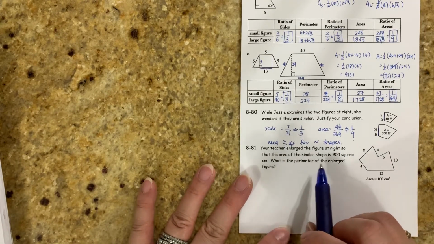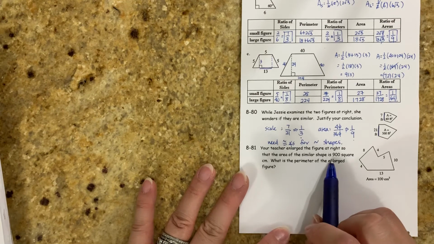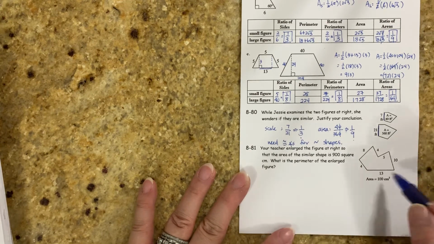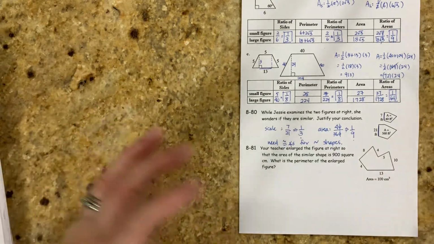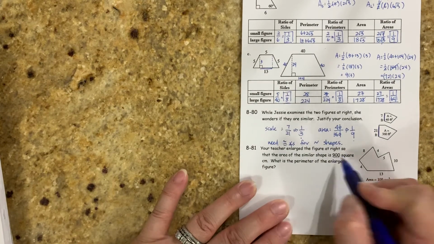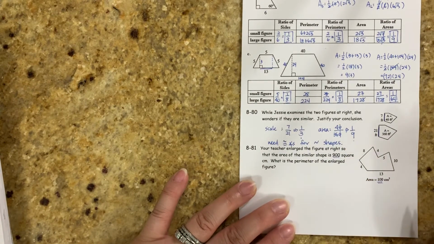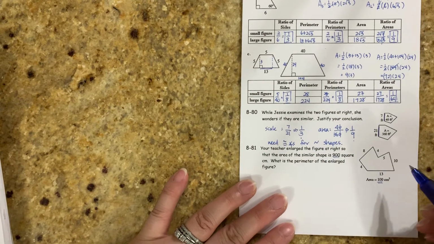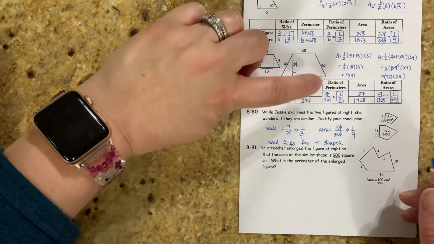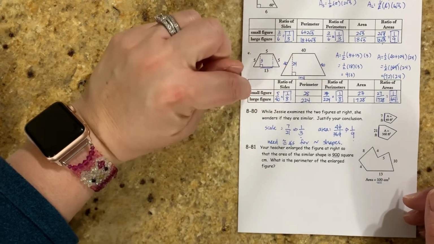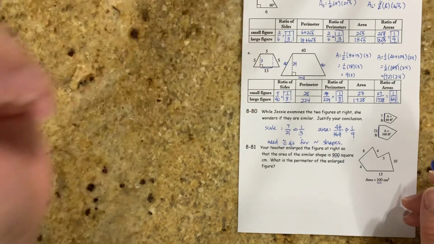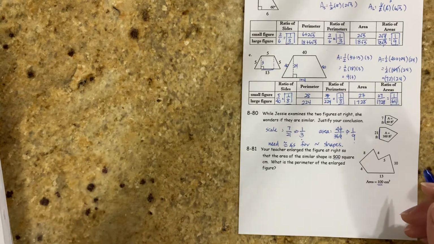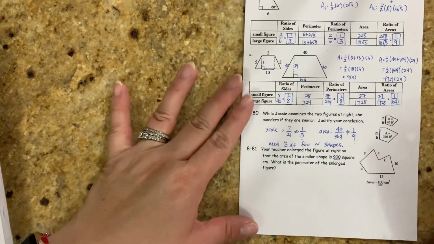Your teacher enlarged the figure on the right, so the area of the similar shape is 900 square centimeters. So I enlarged it. The bigger one has an area of 900. The original is 100. What is the perimeter of the enlarged figure? Well, we know that the perimeter has the same ratio as the scale factor. So if I just compare my area and square root my factors, then I will know the scale factor of my perimeter. So let's try that again.